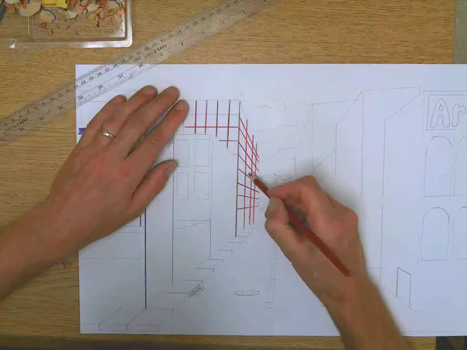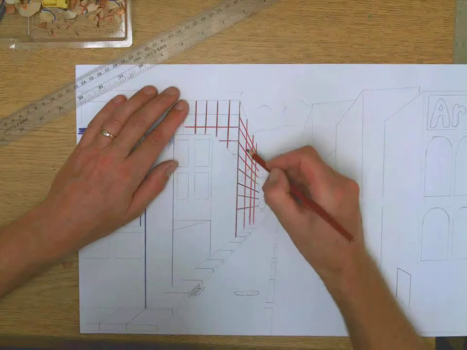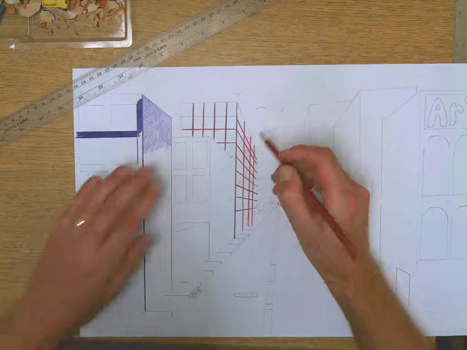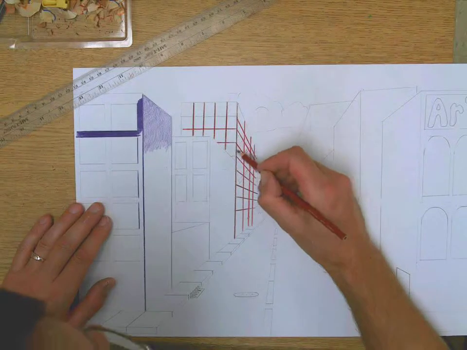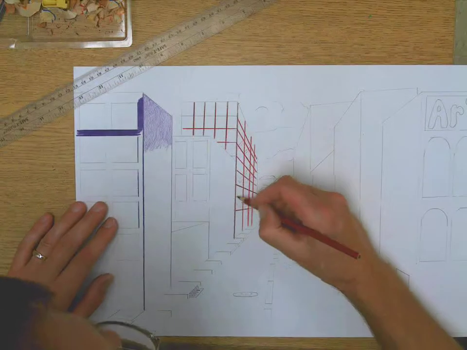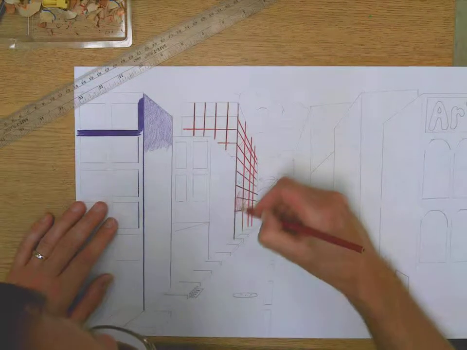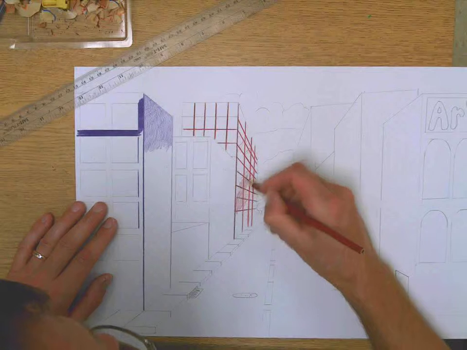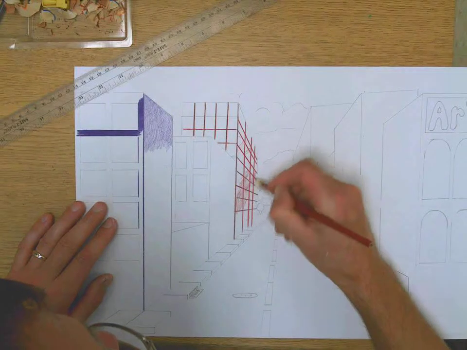So what I'm going to do is I'm just going to leave an area of white that I won't shade in, and that would just kind of look like a glare on a window. So I'll shade this in, and we'll just leave that white area.